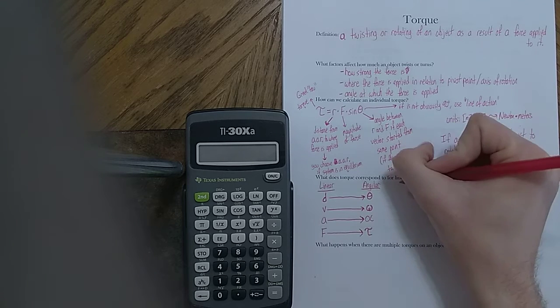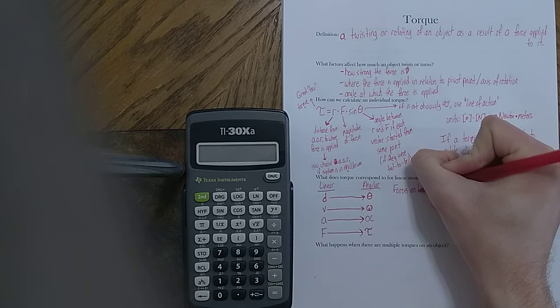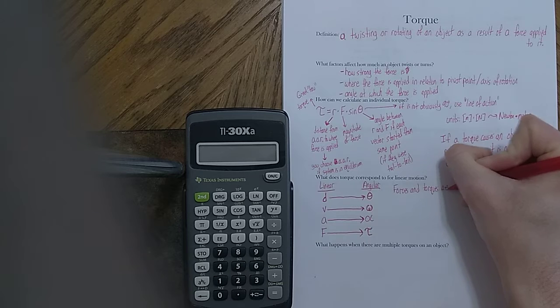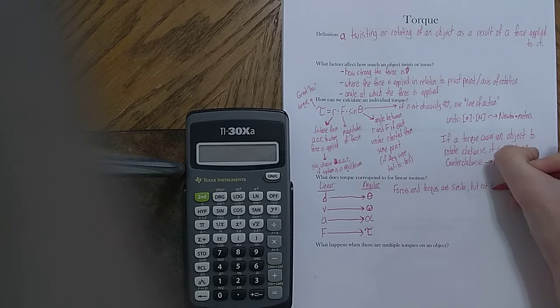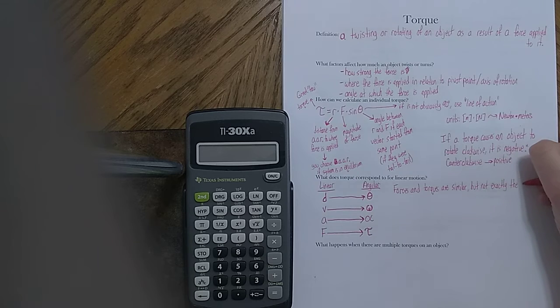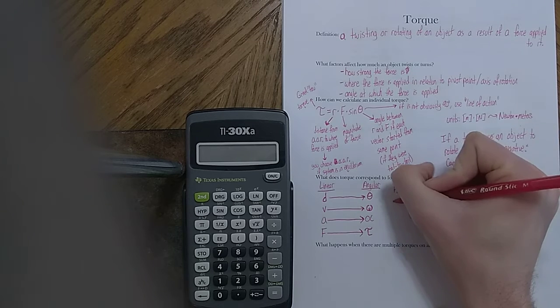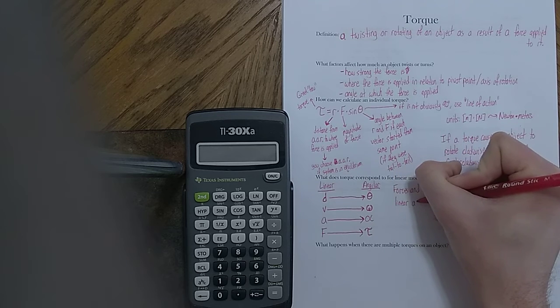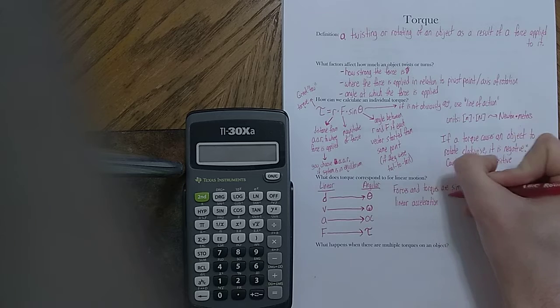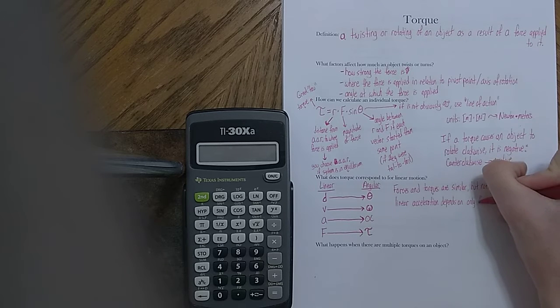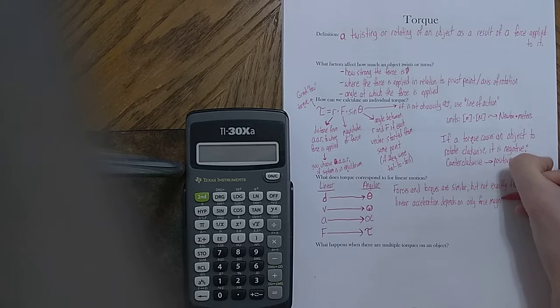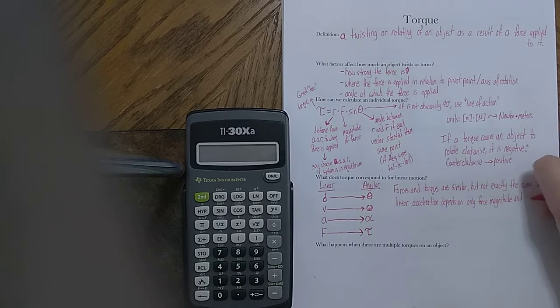Okay? So, quick note of description. Forces and torques are similar, but not exactly the same. An object's linear acceleration depends on only force, magnitude, and directions. Magnitudes, I guess.